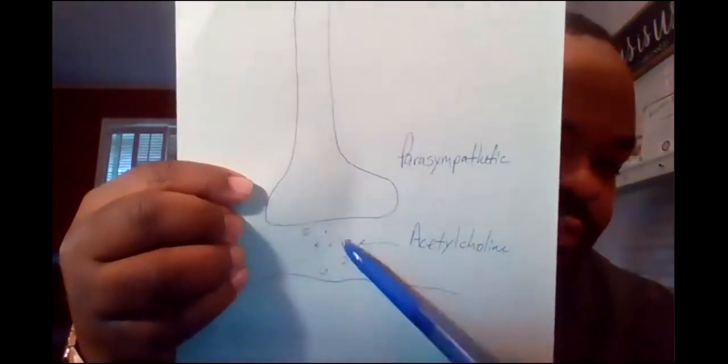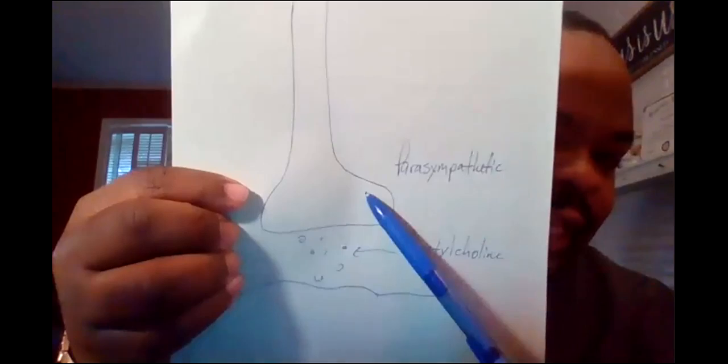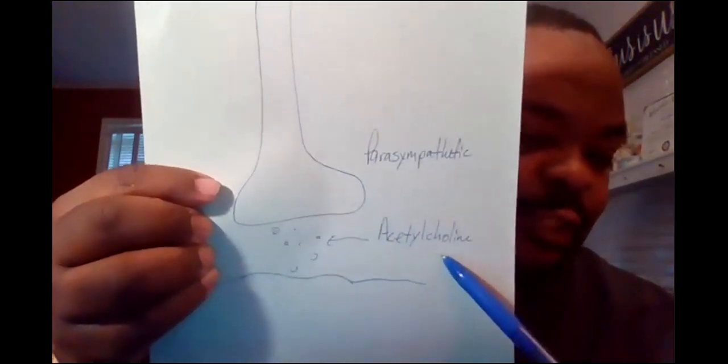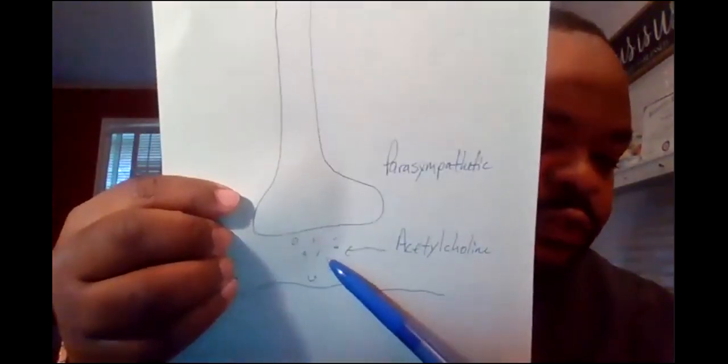This is the neurotransmitter in the synapse. And the parasympathetic nervous system side uses what? Acetylcholine as its neurotransmitter. When acetylcholine is used, they call that the cholinergic response, okay? Cholinergic stimulation or cholinergic response.